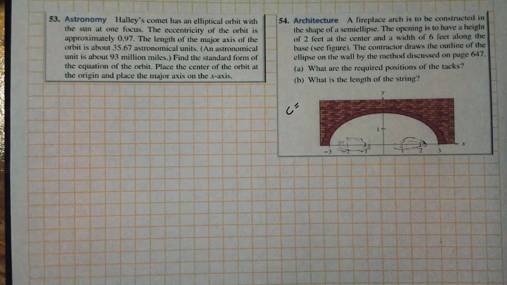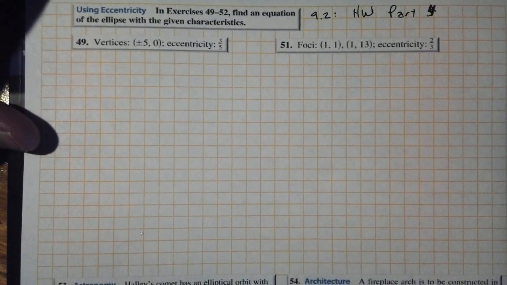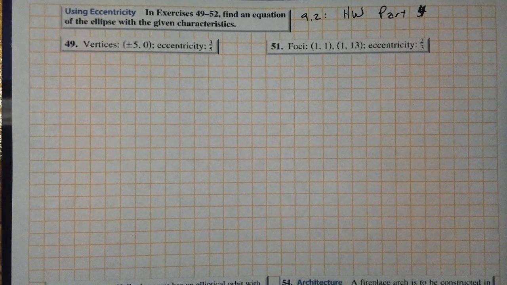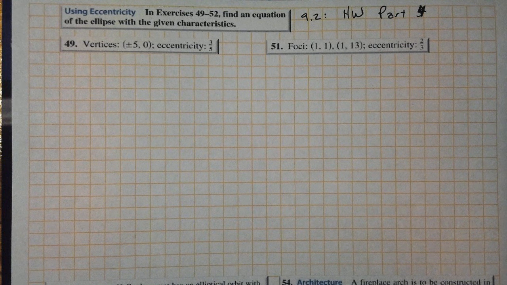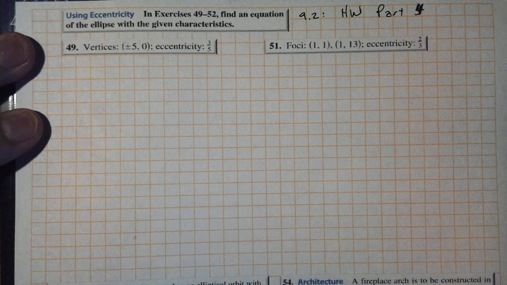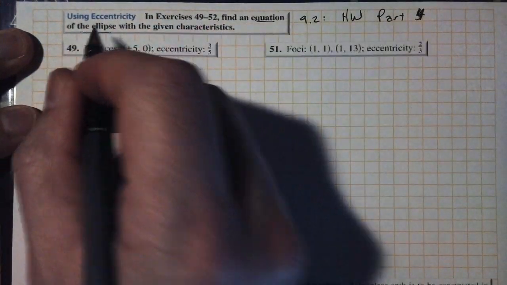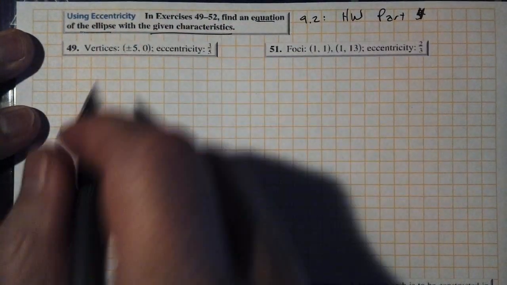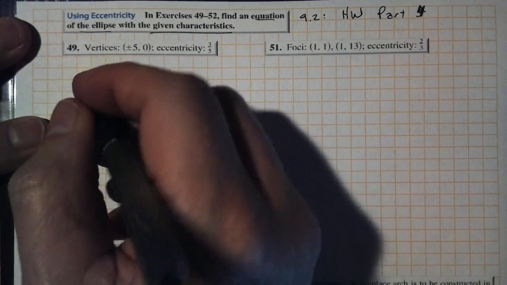So anyway, I'm going to go through problems 1 and 2. If you're great at this stuff, you probably aren't here looking at this anyway, but if you are, some of the stuff you could try to do without showing a graph, but that doesn't work so well for me. I'm not the best abstract mathematician. I like seeing things. So find an equation of the ellipse with the given characteristics. We've got vertices to the right and left, 5.